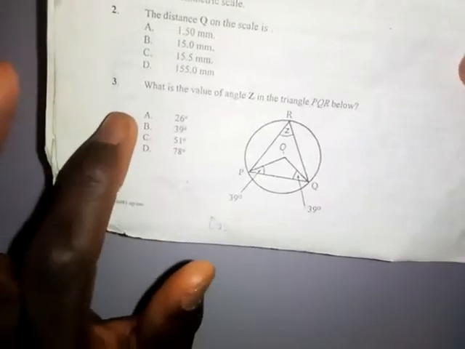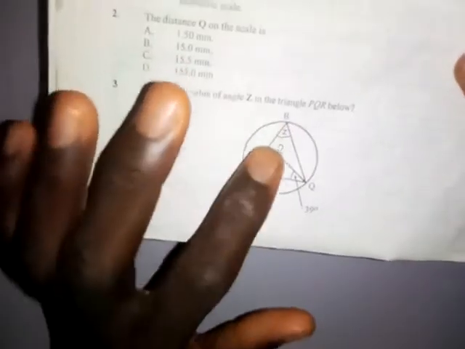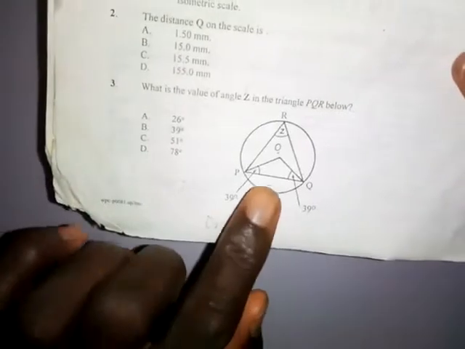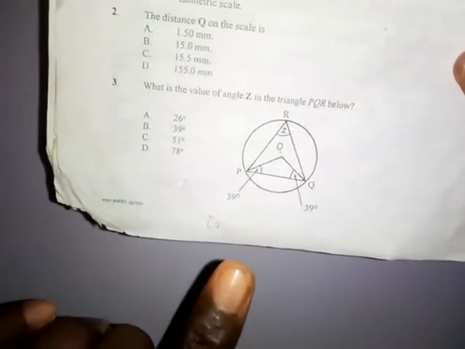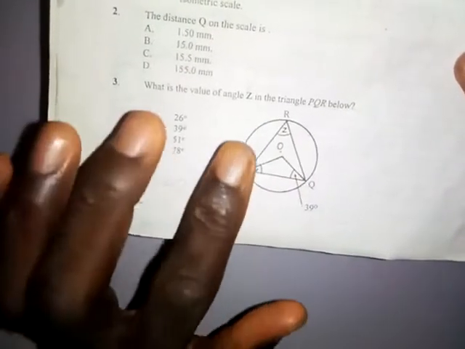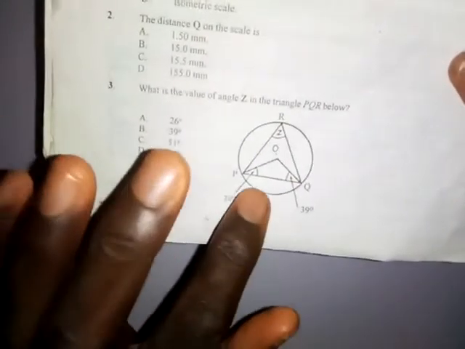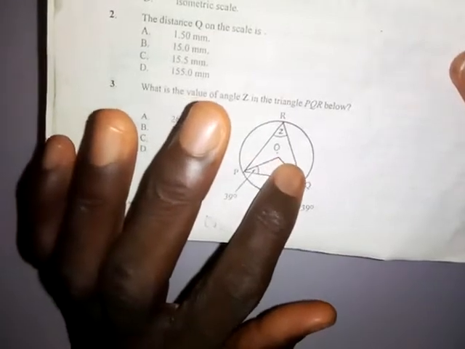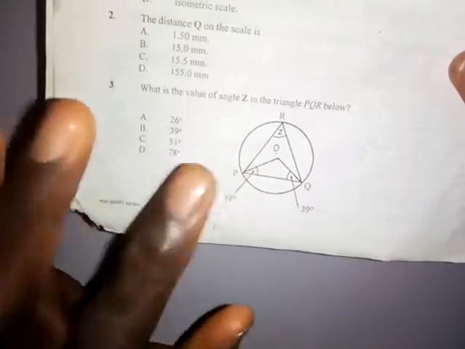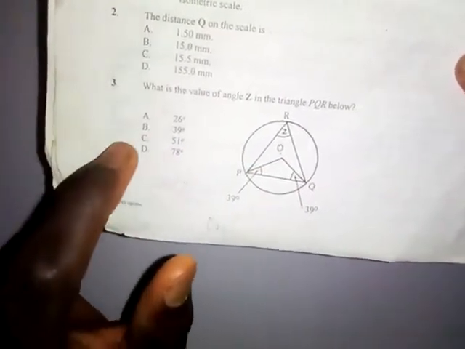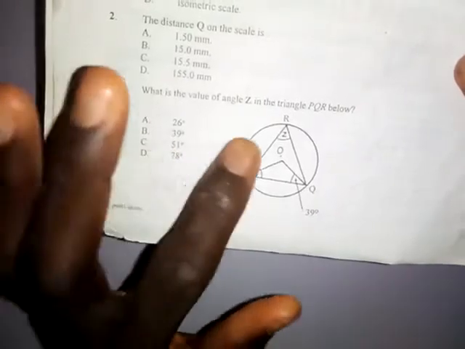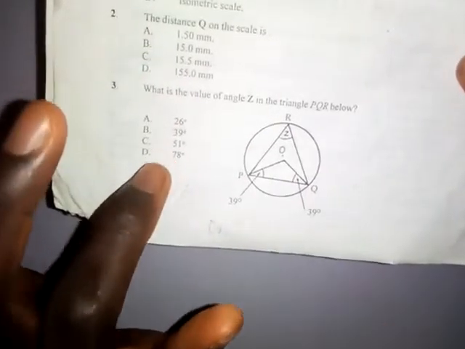Now to get the value of angle Z as we were asked to find it, there is a theorem in mathematics that we were taught in SS2 that the angle at any point of the circumference is half of the angle at the center of the circle. So therefore, that 102 that we got for this angle O here, we divide it by 2, and that will give us 51. So the correct answer is option C. So angle Z is 51 degrees.